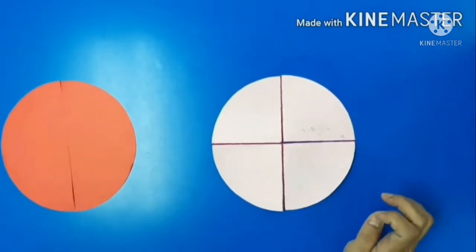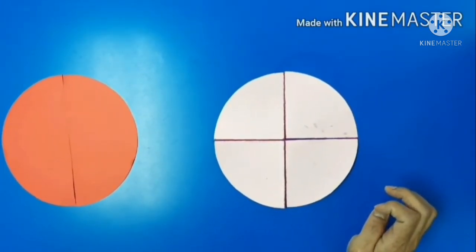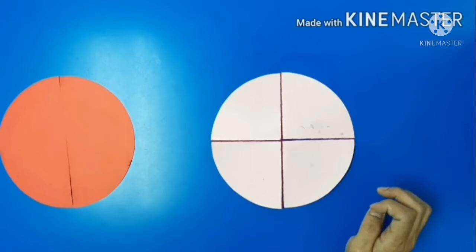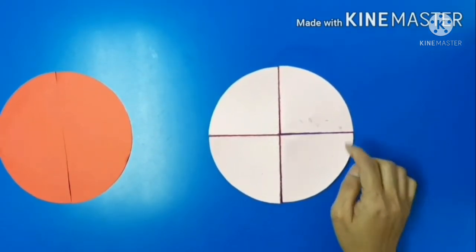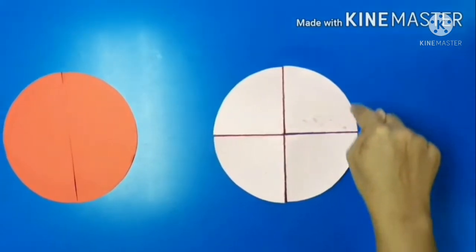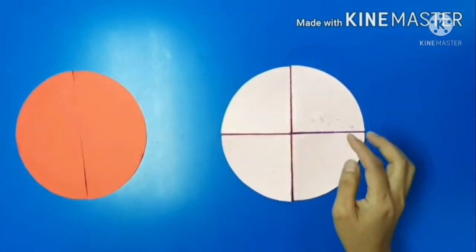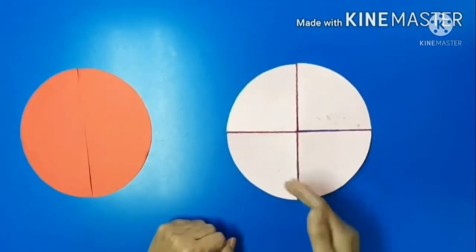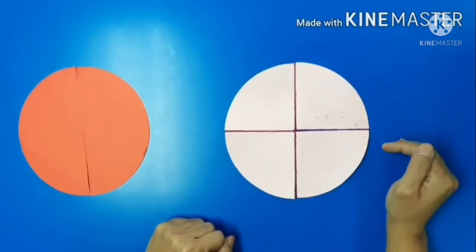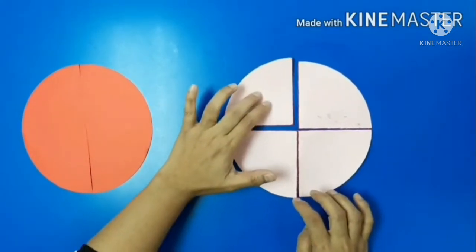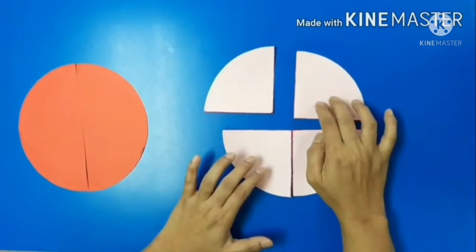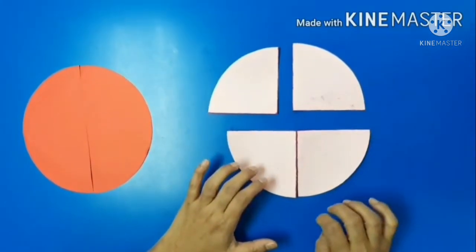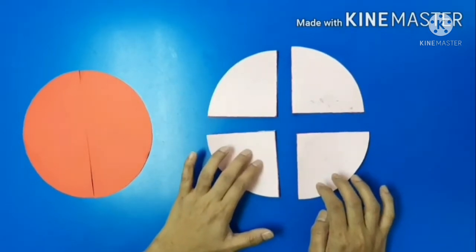Now, I am going to discuss with you about quarter. Q-U-A-R-T-E-R, quarter. This is 1/2. If I were to cut it into four equal sizes, this will be 1/4. A quarter, 1/4.